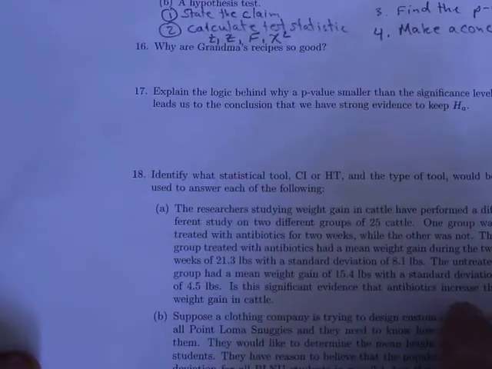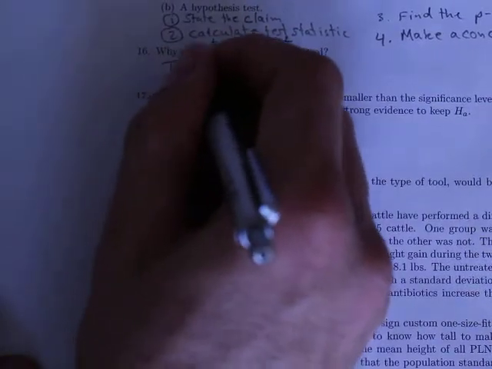Grandma's recipes, why are they so good? Well, that's an obvious one, because they're tasty.